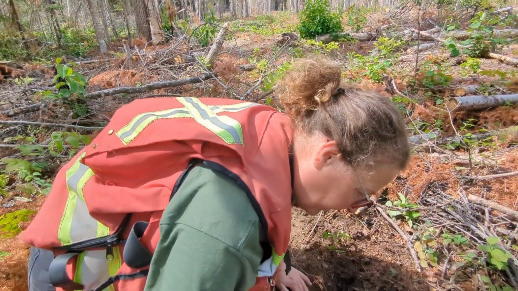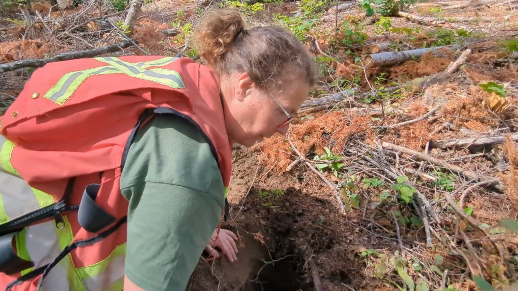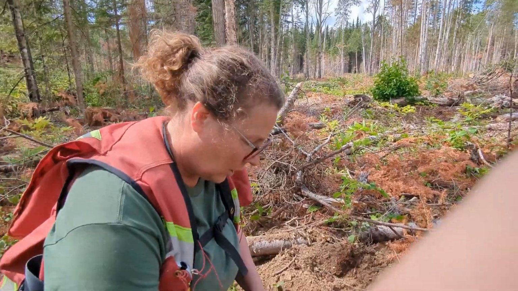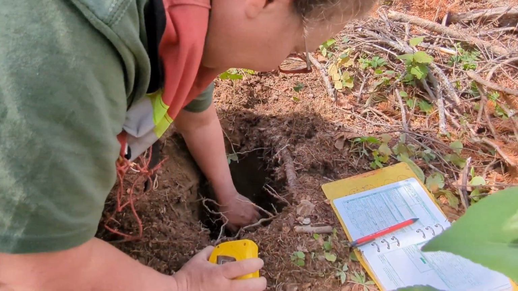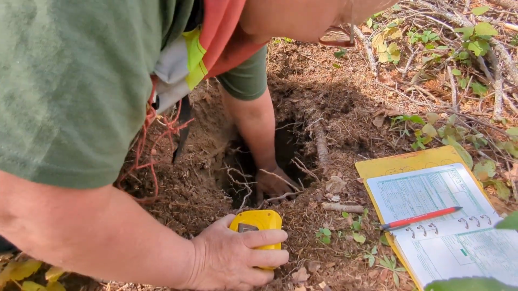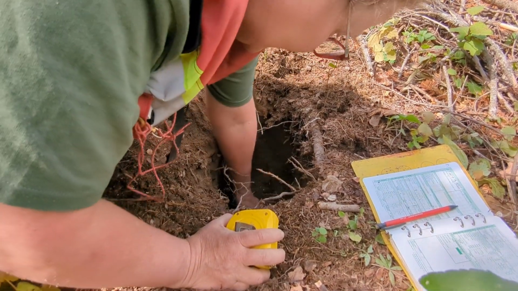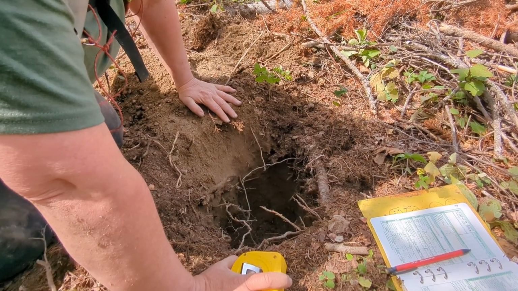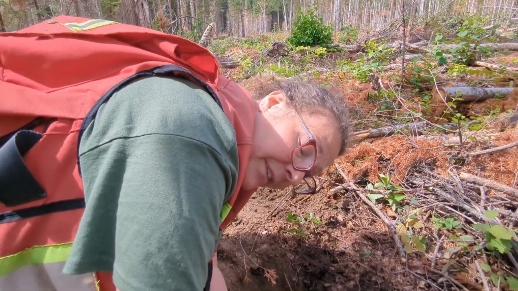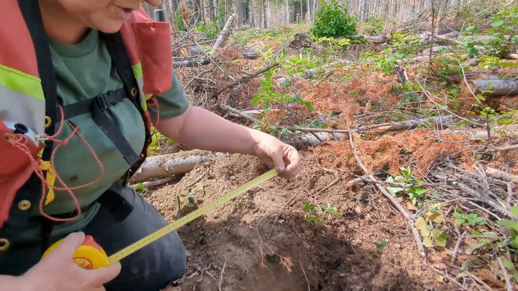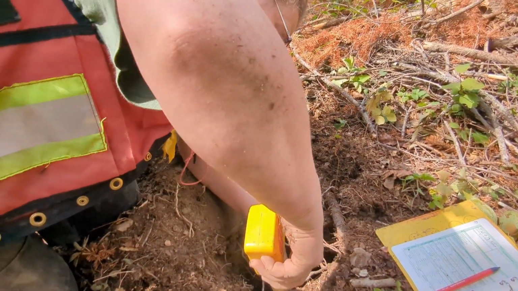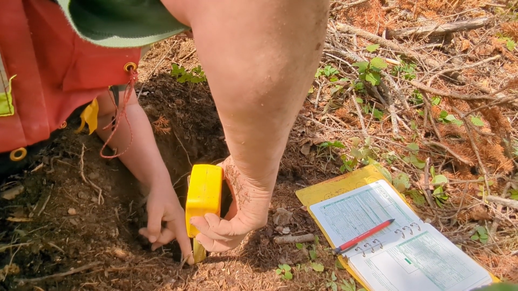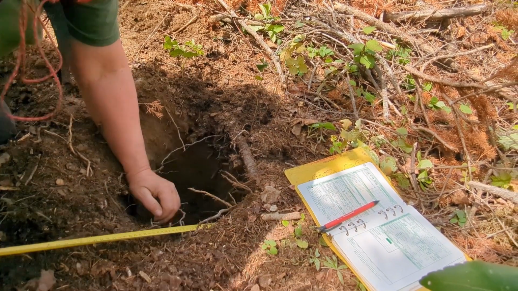So anyways, now we know we've got basically a mor-moder or a moder. We're going to take the total depth of our soil pit. I struggled a bit to get down there. It's got a definite dense BT layer. Remember, when we measure our pit depth, it's from the bottom of your humus form. You start the measurement at the bottom and measure to where your mineral soil ends at the top, which in my case is 37 centimeters.